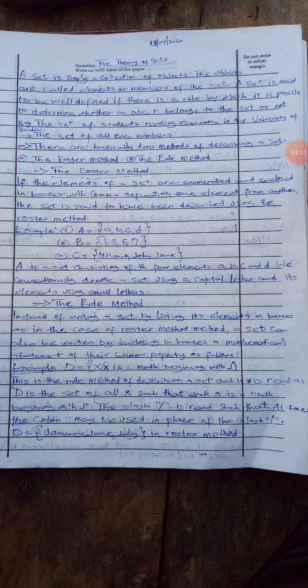Now, what is that saying? D there is the set of all x such that each x is a month beginning with J. So the slash there is read "such that", that is the meaning of the slash. And at times we can also use a colon to separate, so the colon may be used in place of the slash.